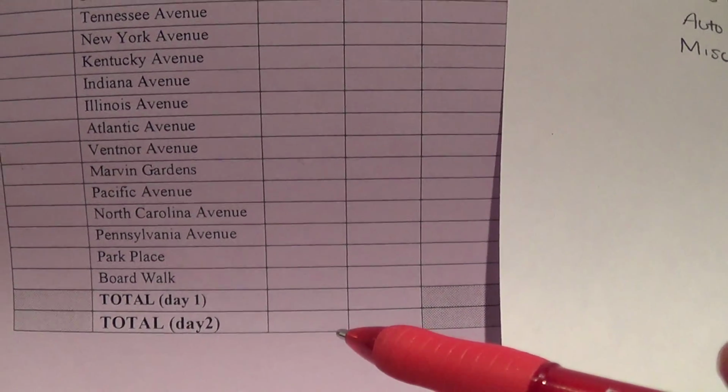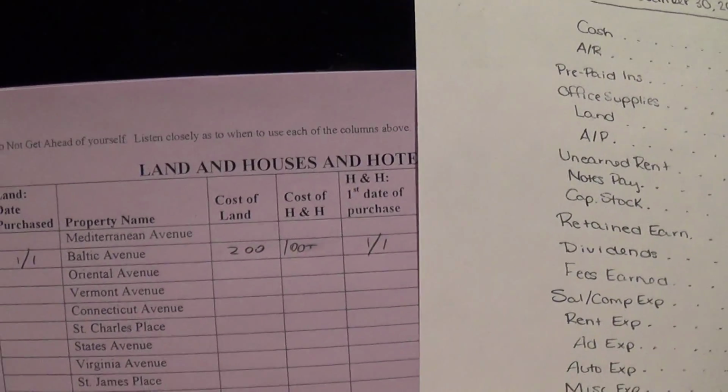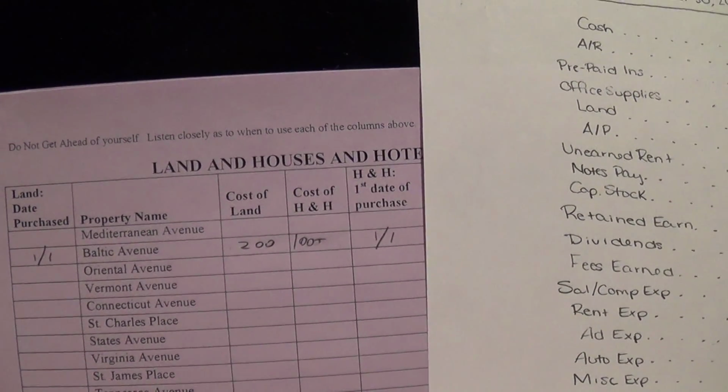So you must agree balances again in the ledgers to the subledgers for land, houses and hotels, railroad and utilities, and your bank loans. That's it.